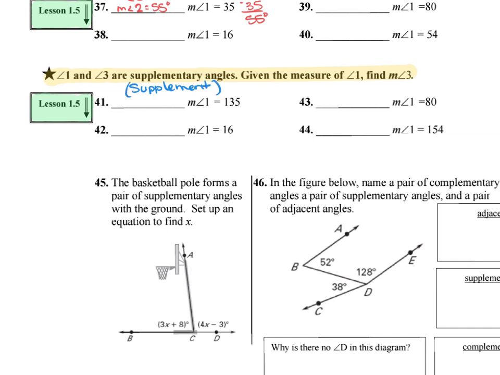In either case, these angles add up to 180 degrees. So no matter how they term it, you're just going to take 180 minus what they give you. For number 41, you'll subtract 135, and you'll get 45 degrees. That means the measure of angle 3 is equal to 45 degrees.